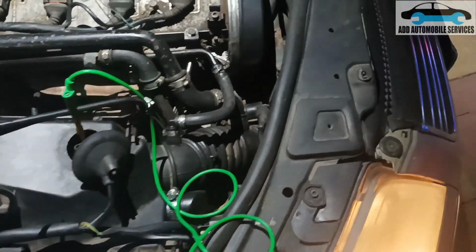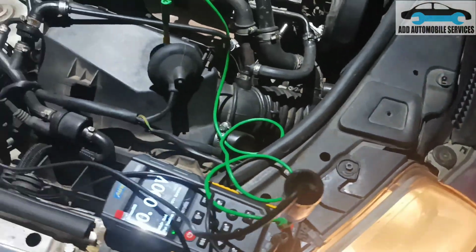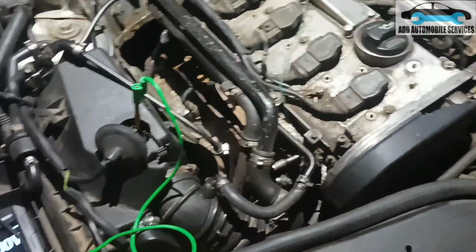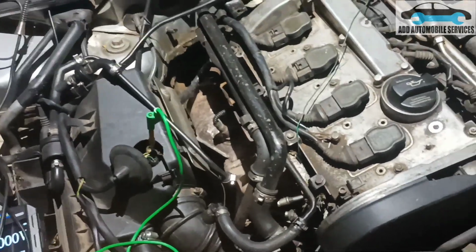After running it a while, I've connected my test light to battery ground so that I'll see if the light will turn on, because even after that I'm still having that same issue. So let me start the vehicle, and you can see when I turn on the key, the test light will turn on. Or let me run the vehicle. You can see my test light is on, which tells me that there's power on that side. So it is the sensor which is faulty.